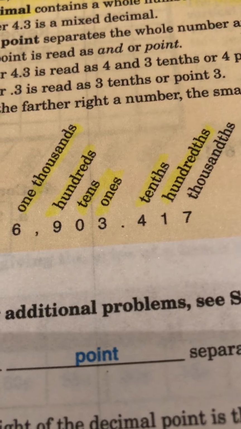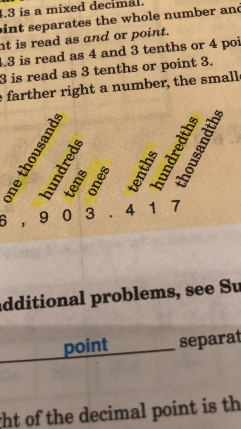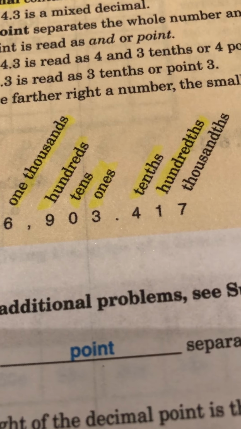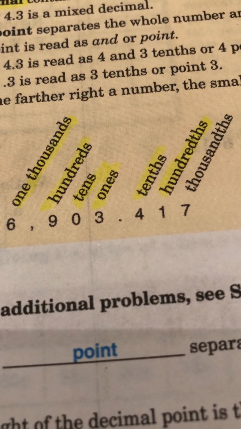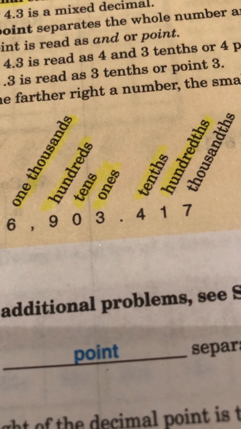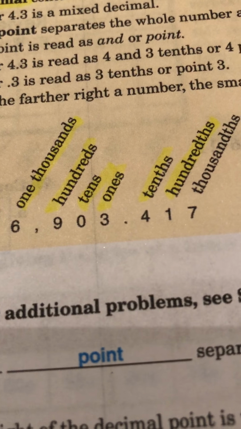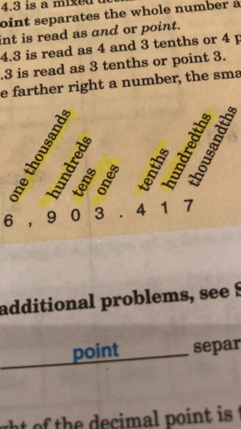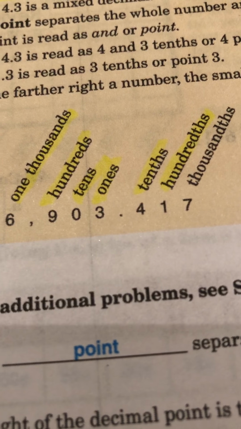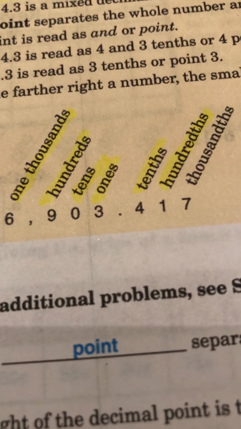Okay, you've seen that. That's very familiar because we did place value to the left of the decimal earlier in the year. So you see the decimal, go to the left. You've got the ones, the tens, the hundreds, the thousands. Remember, we worked our way all the way to the millions. Now our focus is to the right of the decimal.